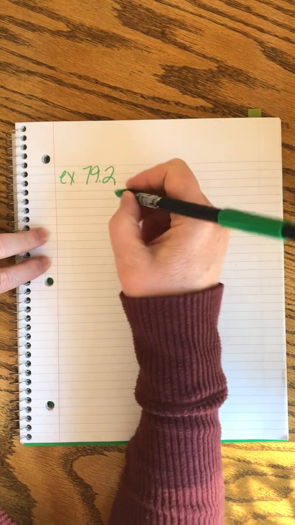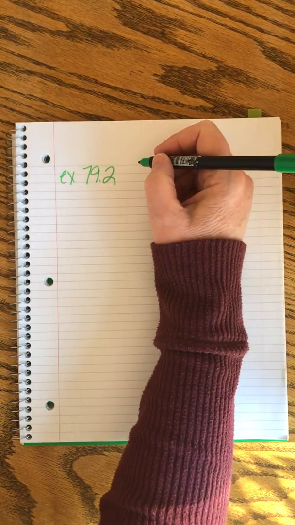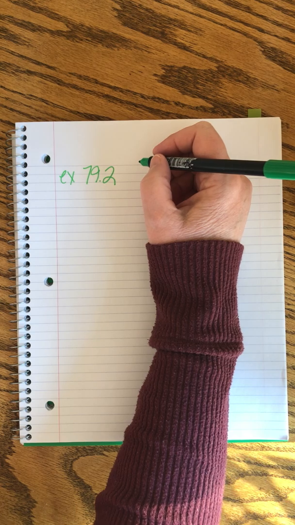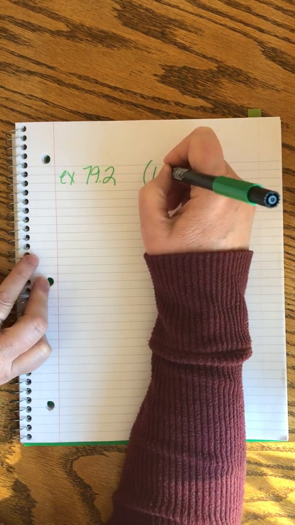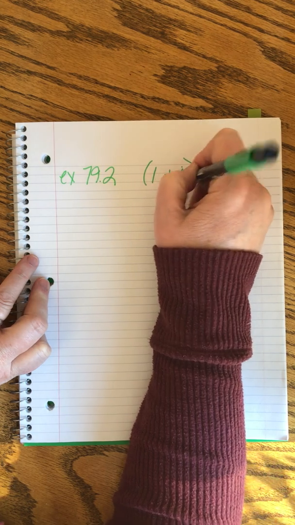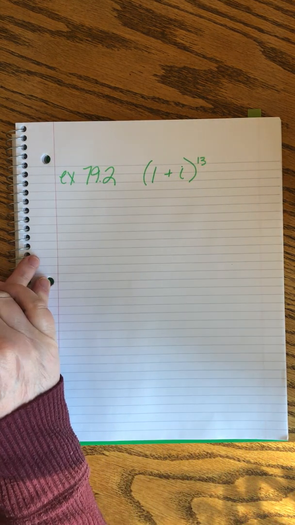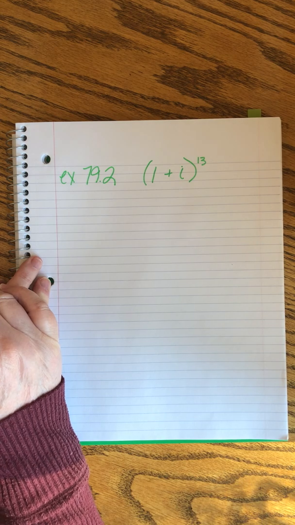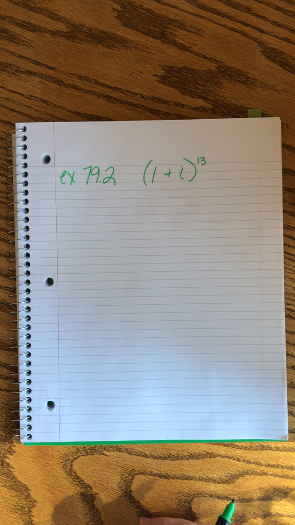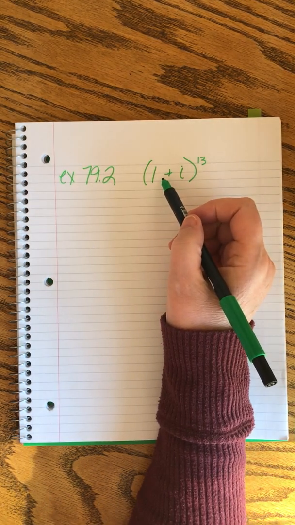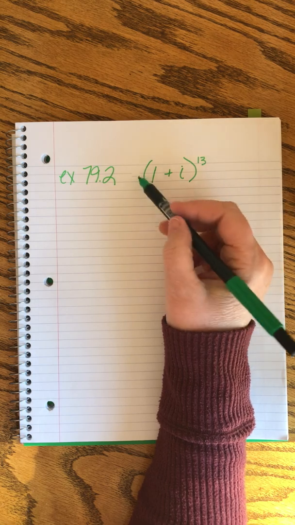Okay, example 79.2. What we are asked to do is use De Moivre's Theorem to find 1 plus i to the 13th power. Express the answer in rectangular form. Okay, well, we'll worry about that later. But what we have to do is figure out how to get this ready, because this isn't in the proper form, right?